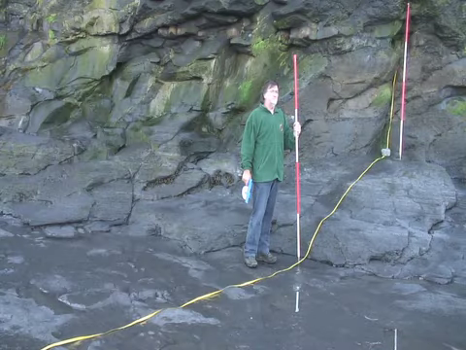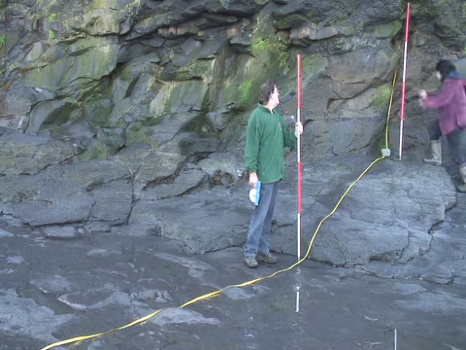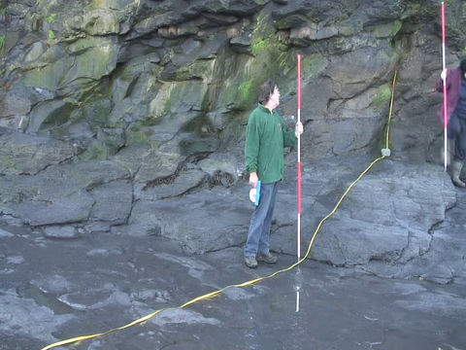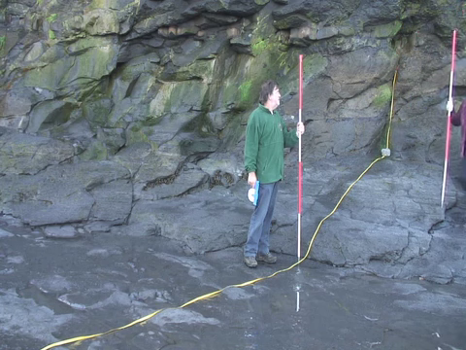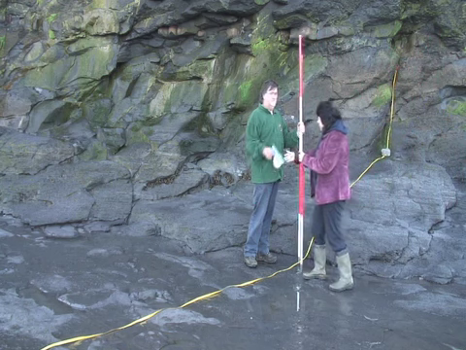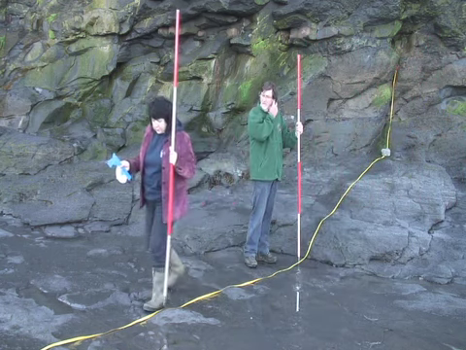So the second ecologist now becomes the first ecologist, whilst the first ecologist goes and collects her ranging pole to move it to our third position, and she becomes the second person who uses the clinometer to find the angle. So she's taking the clinometer and moving along to our third position.